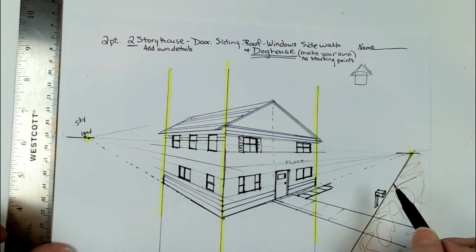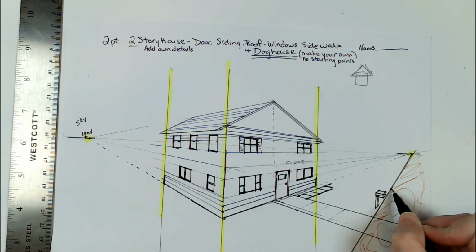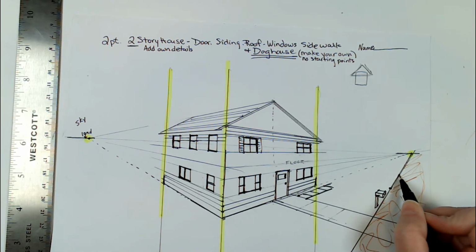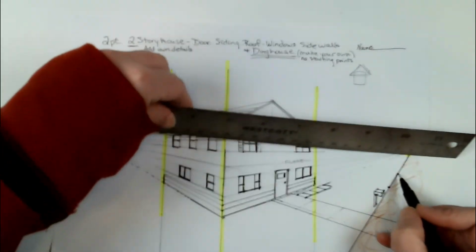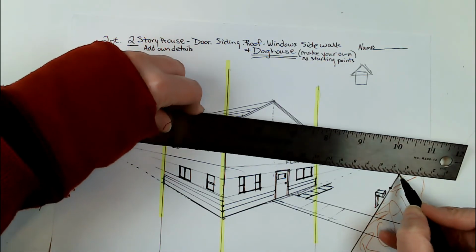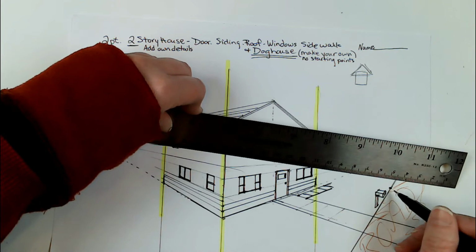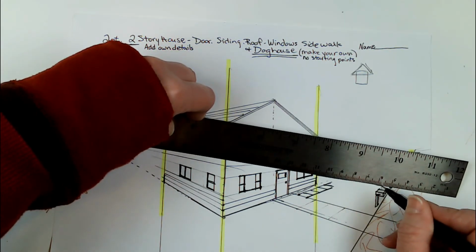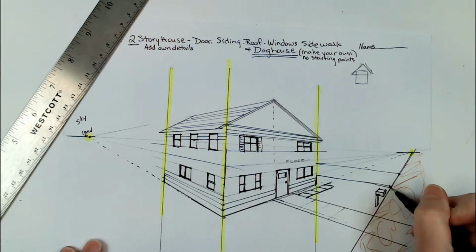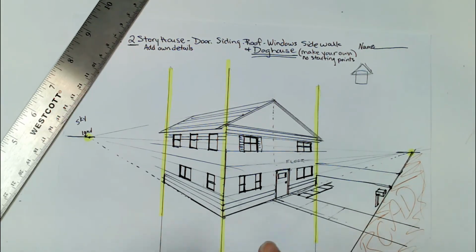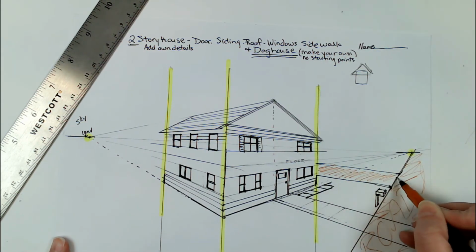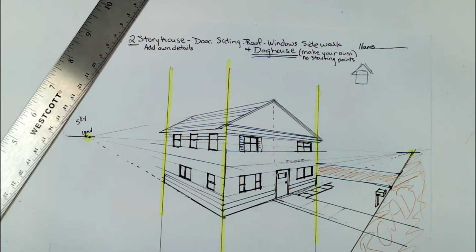If we had a driveway, say it's on this side over here, I'm going to make a couple of marks, and that would give me the path. Go to the left and go to the left. And then you could even curve that off a little bit if you wanted. And then I'll color this in just so you can kind of see where it's going here. That would be your driveway.